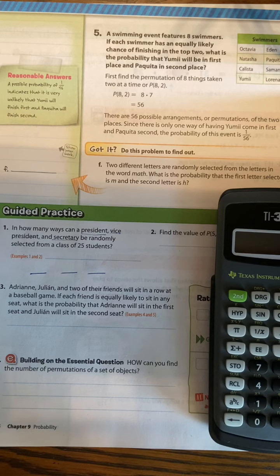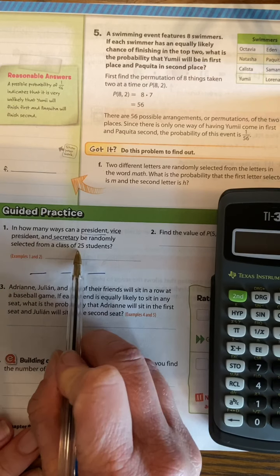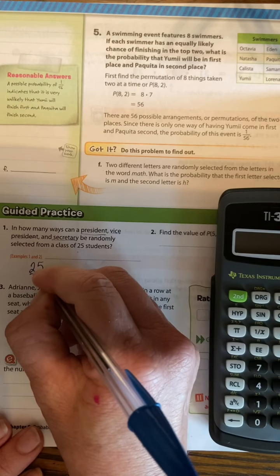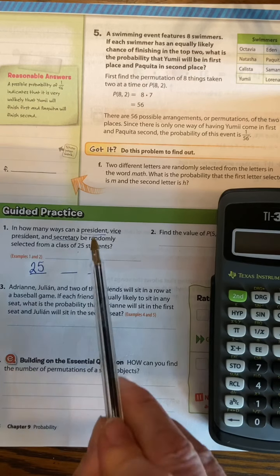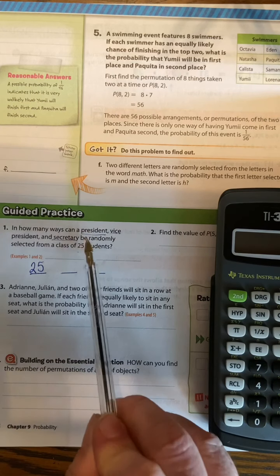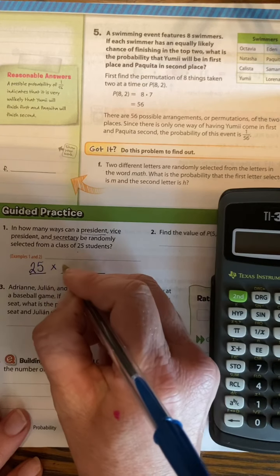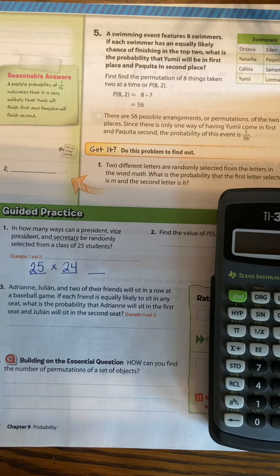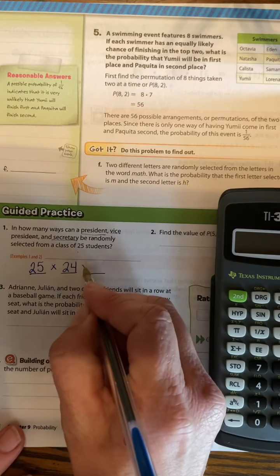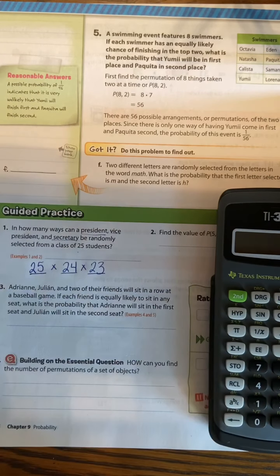Now, to find the total different number of outcomes possible with 25 students, what we would say is, okay, the first time I choose a student officer, I'm going to have 25 different students to choose from. But once a student has been chosen for president, he can't serve as vice president or secretary. So the next time, I'm going to be down to only 24 choices. Well, once a student is serving as vice president or president, they're not eligible to serve as the secretary. So now I only have the remaining 23 students.